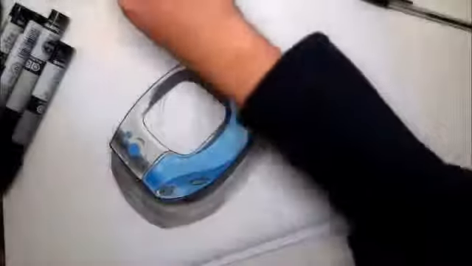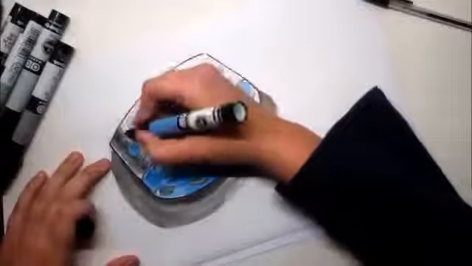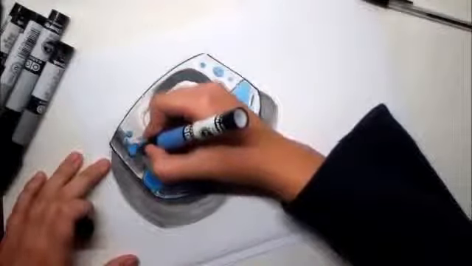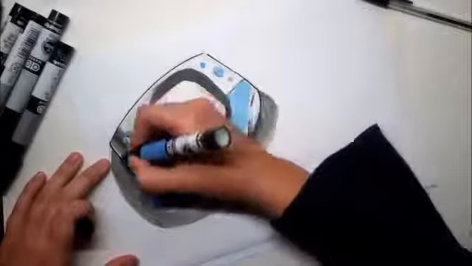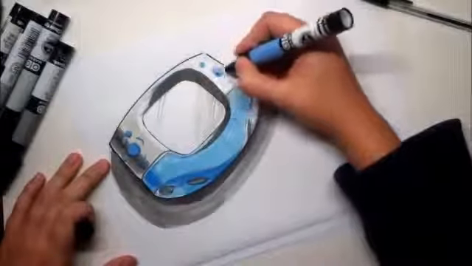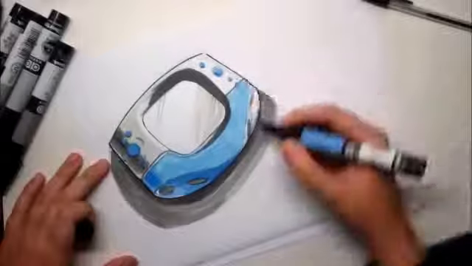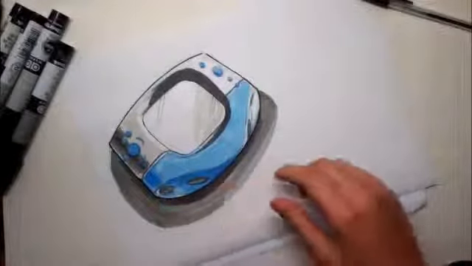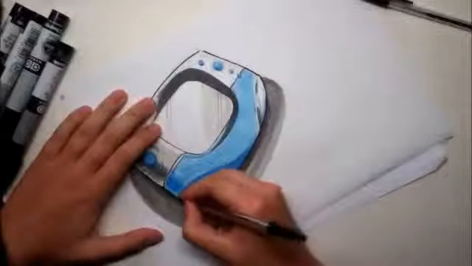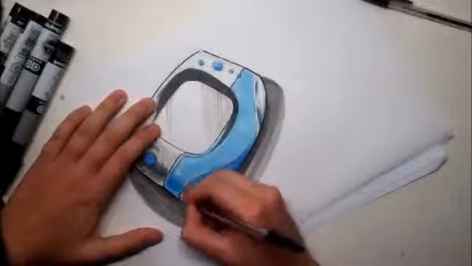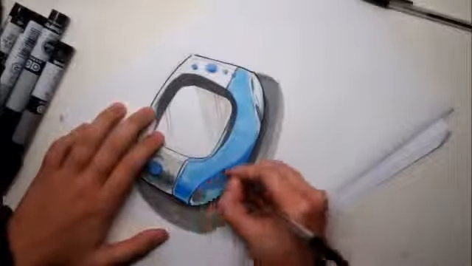Okay, so the final details would be to just add the shadow to the buttons here. You want to have depth to them. Add a little bit of depth there, and we want to have this edge here dark, so you can tell that there's an edge there.